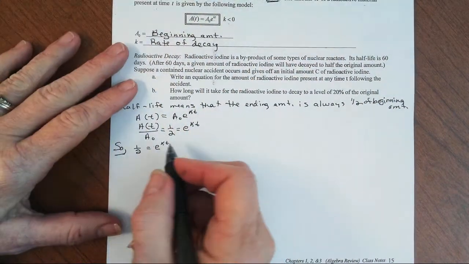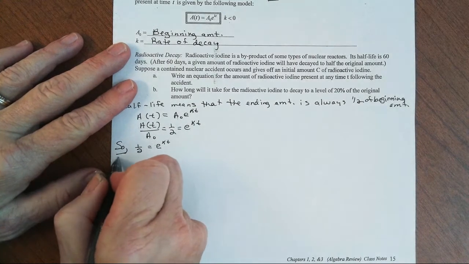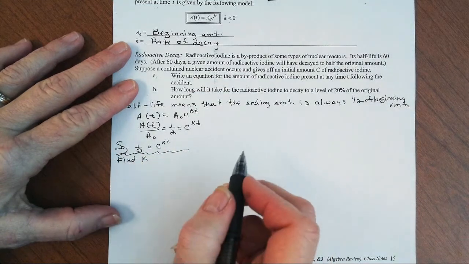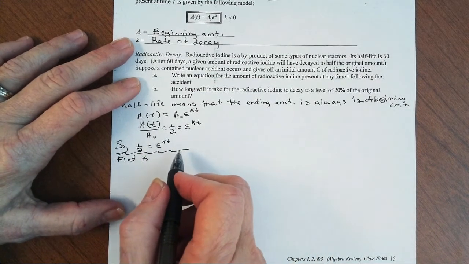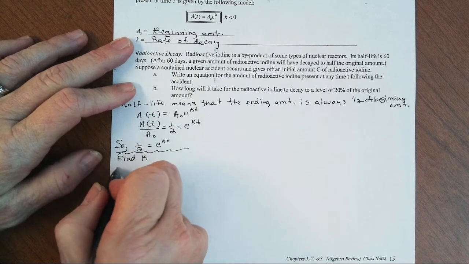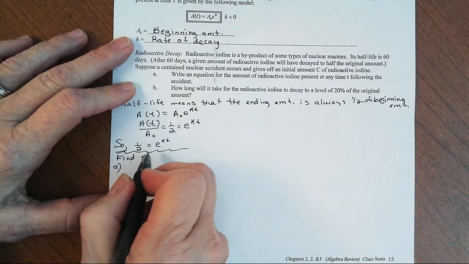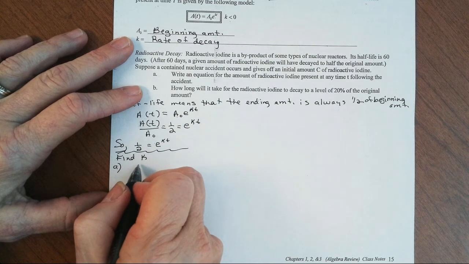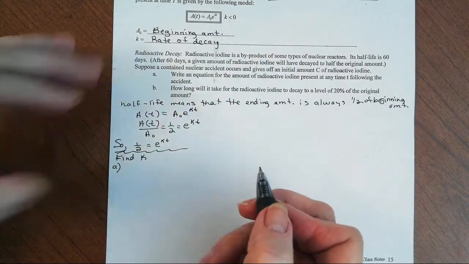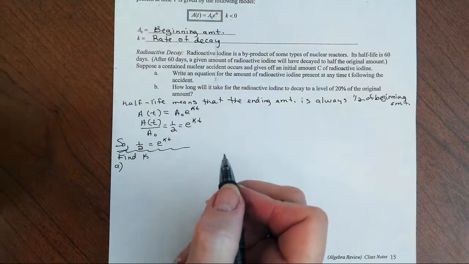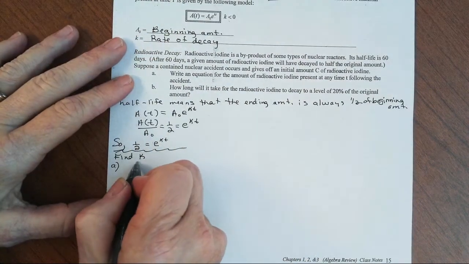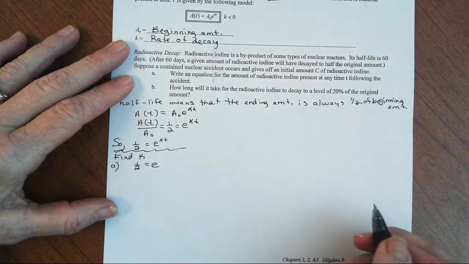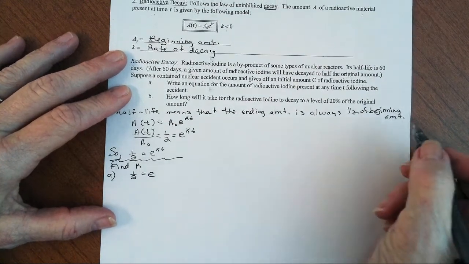Okay, and we need to find the constant k so that we can write the equation for part A. That's what we're going to do. So we have 1/2 is equal to e to the... They tell you the half-life is 60 days.